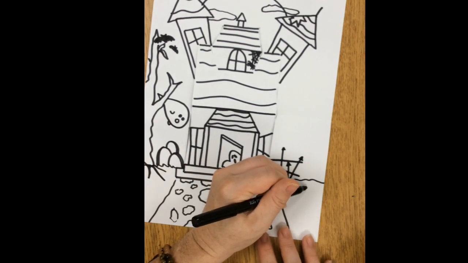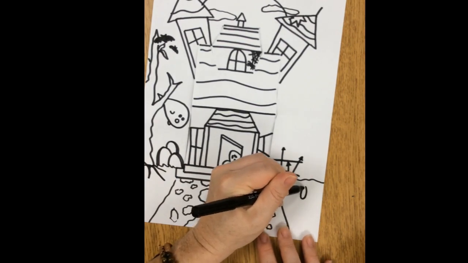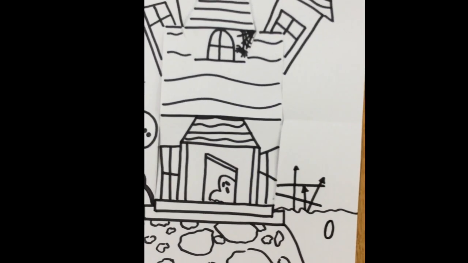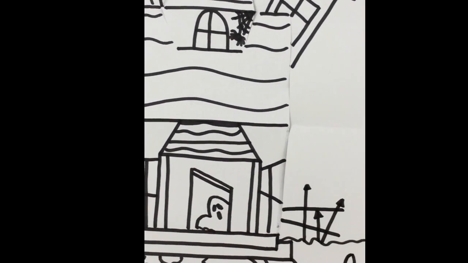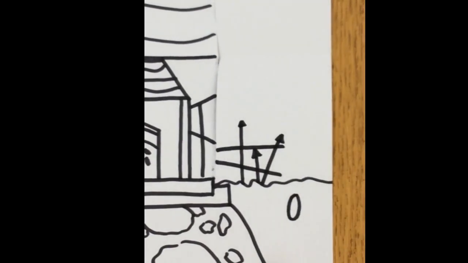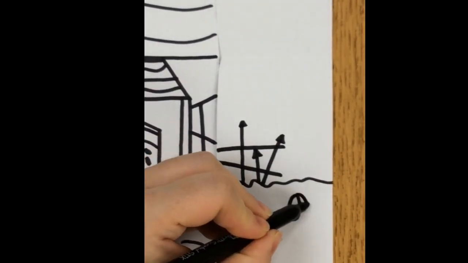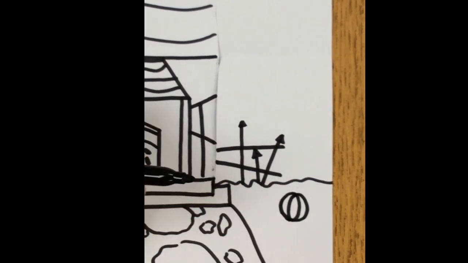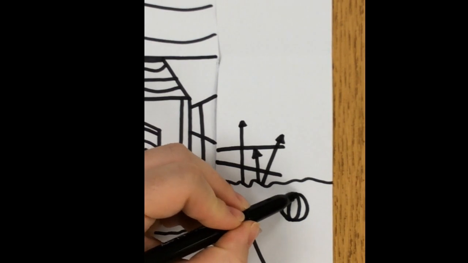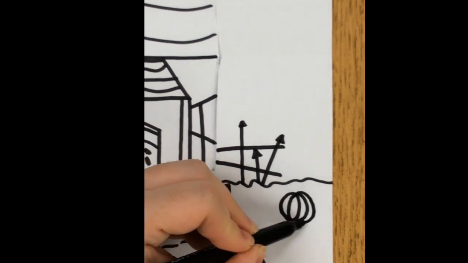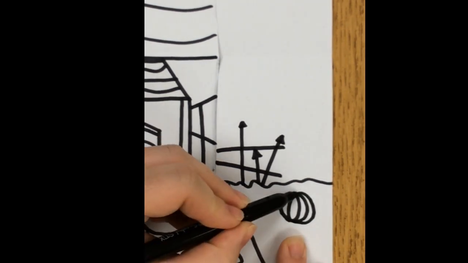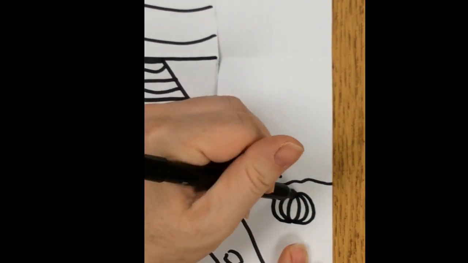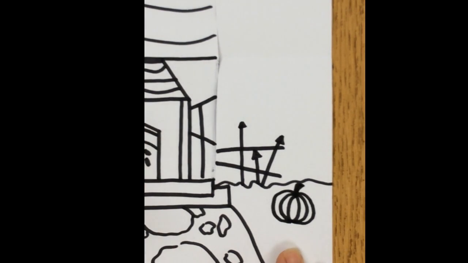So to do our pumpkin, you start with an oval, and I'll zoom in here so it makes it a little bit easier on us. And I did the little lines on the side. So you start from the top and you come around and meet on the bottom. Start on the top, come around and meet on the bottom. And there is, you add a stem and you have one pumpkin.